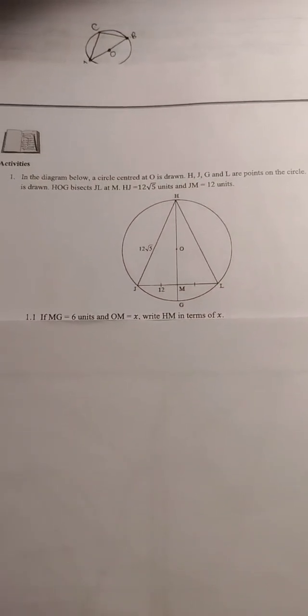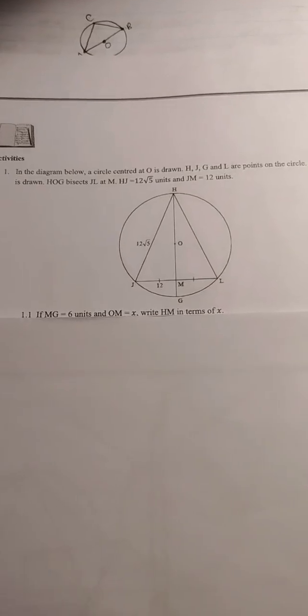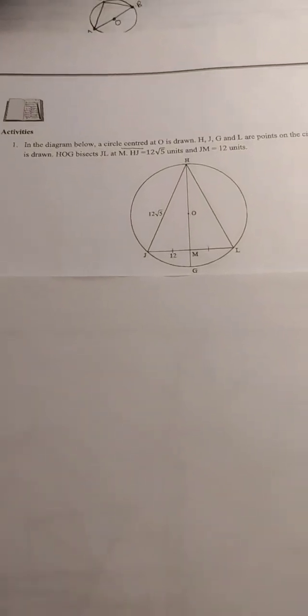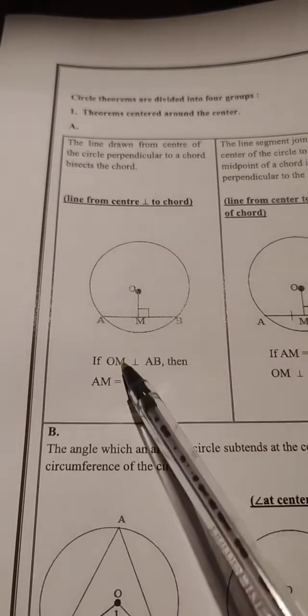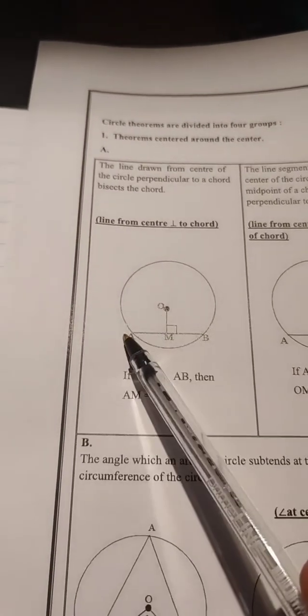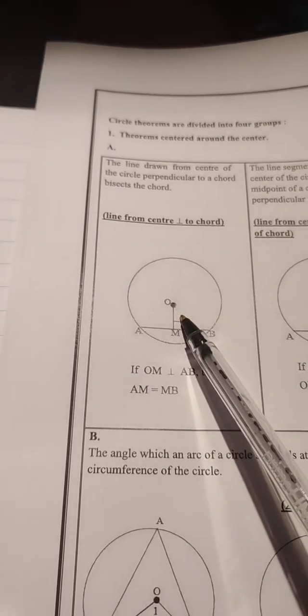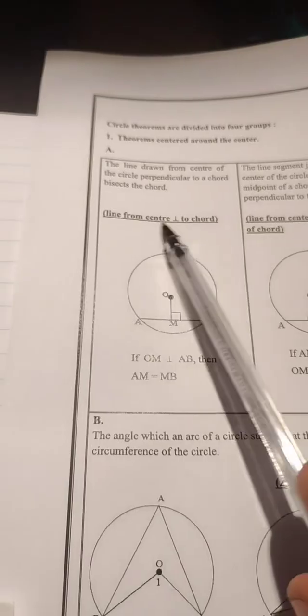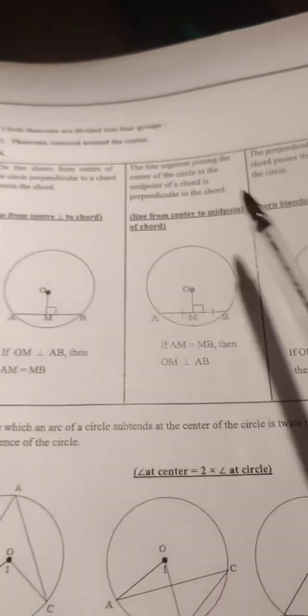Let's look at the statement one more time. In the diagram below, a circle centered at O is drawn. Once again, we see the keyword centered at O. The minute we hear center, many theorems must come to mind, like the ones that we did. The one center theorem that we looked at was this one: line from center perpendicular to the chord bisects the chord. So from this one we can say AM is equal to MB. There is our acceptable reason, line from center perpendicular to chord.